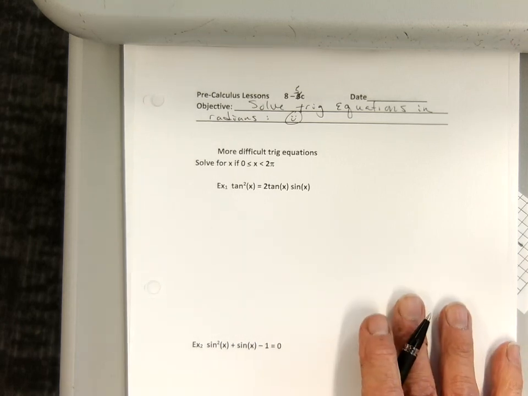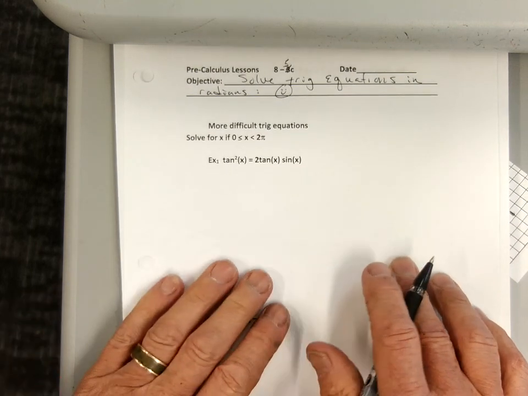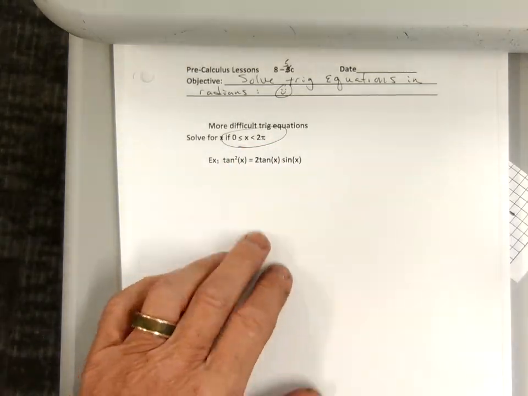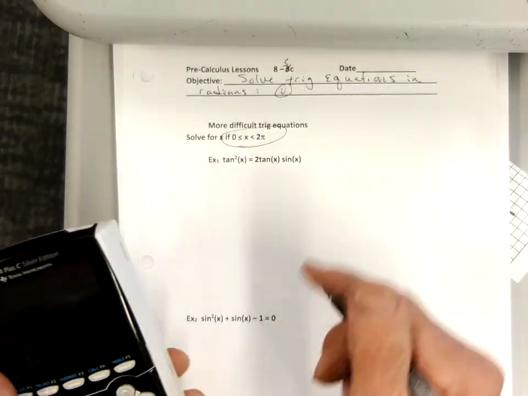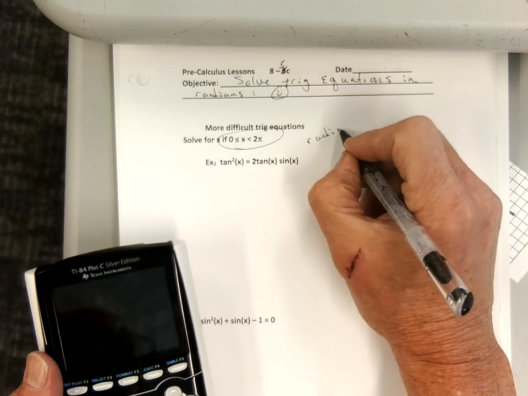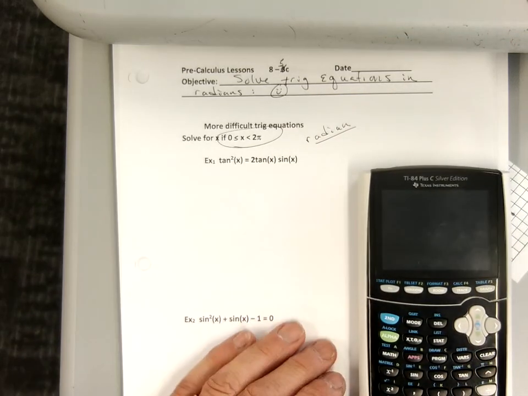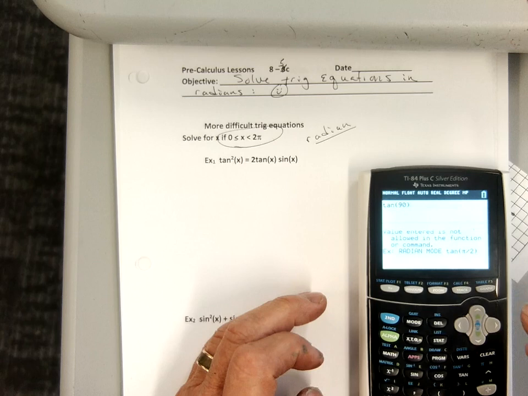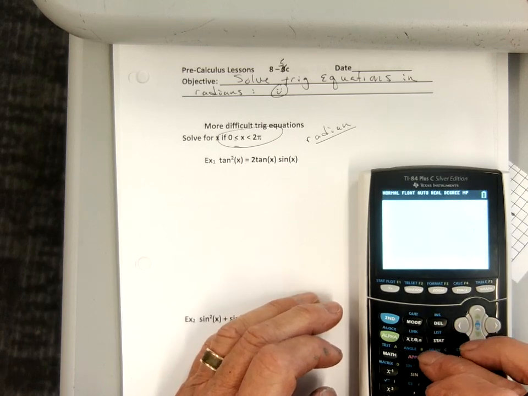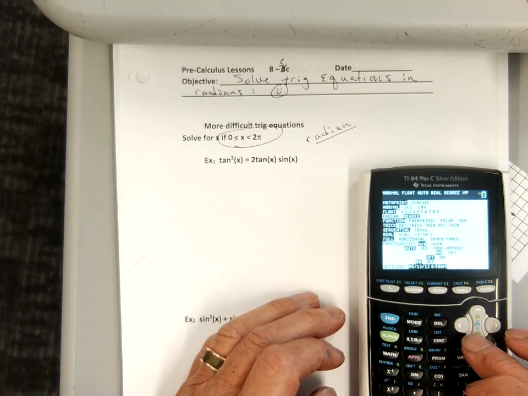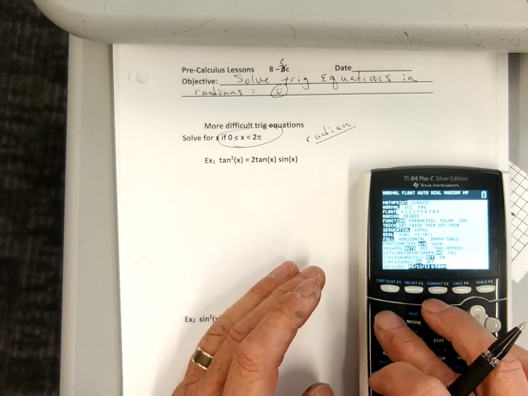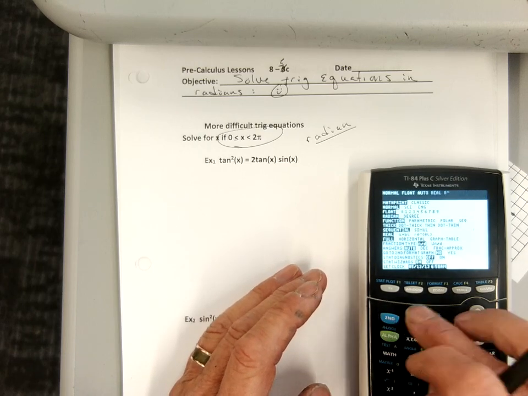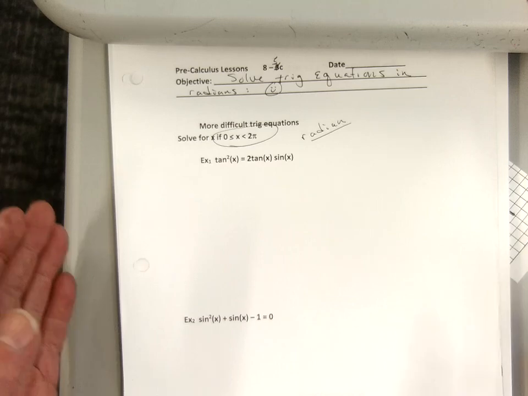Okay, so let's take a look at number one. First of all, before I do anything, I see the fact that I better be in Radian mode. Make sure I do that before I do a whole lot. Okay, so clear mode. I'll put my calculator in Radian mode. Okay, I'm there. Now let's take a look at example one.